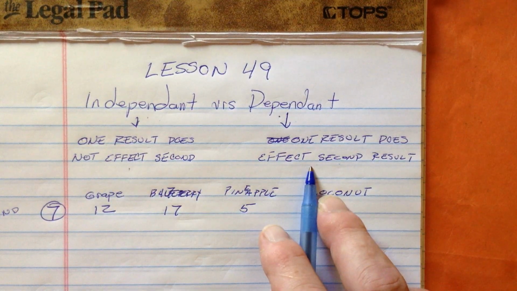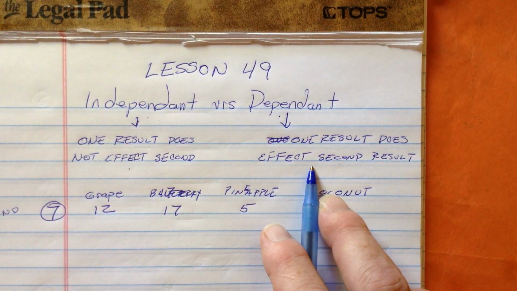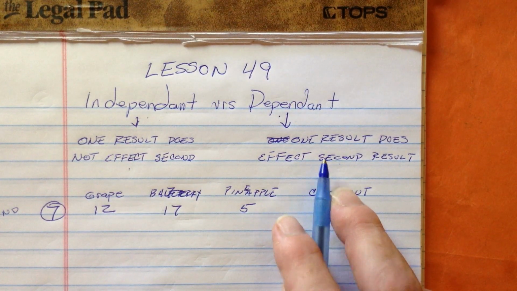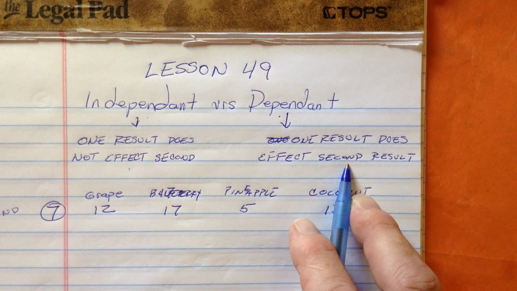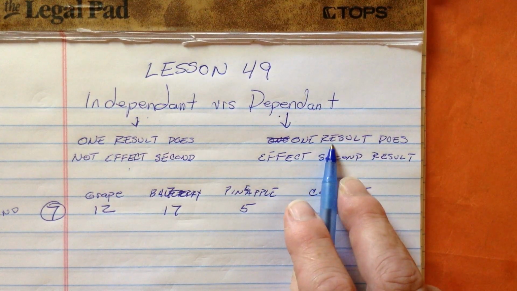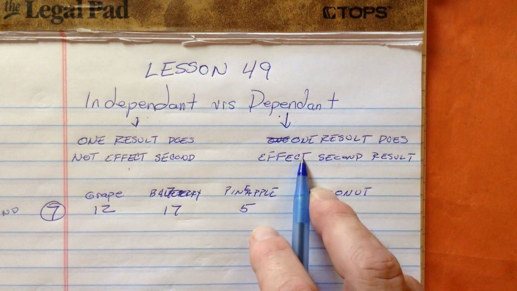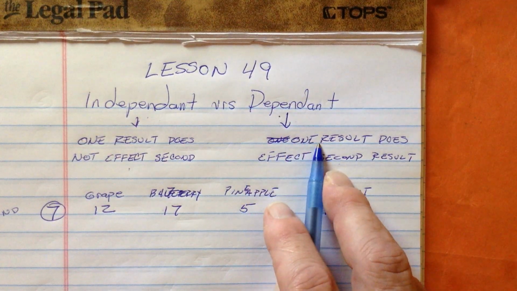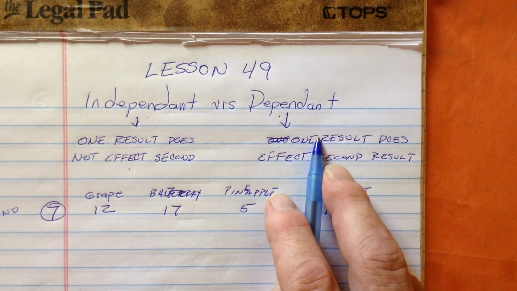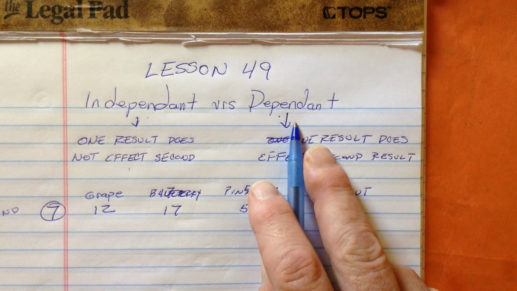It's not going to affect the results of the second drawing. But with a raffle, if you have 50 tickets and you draw one person out, and then you draw a second person without putting the original ticket back, well, now there are fewer tickets. So the second result is going to be affected by the first result. The second result depends on what happened in the first result. So that's called dependent probability.